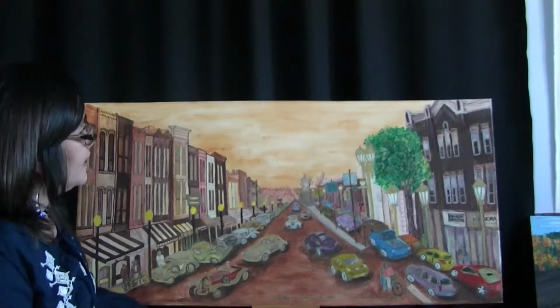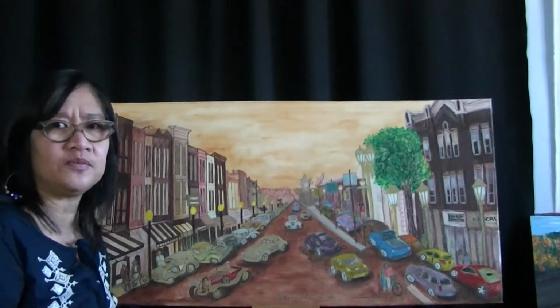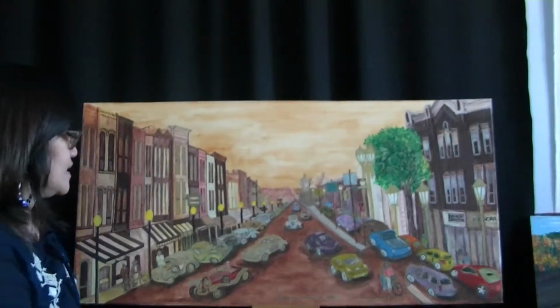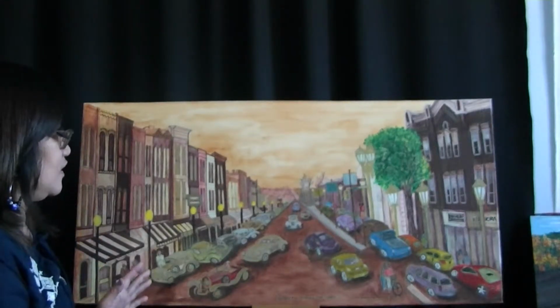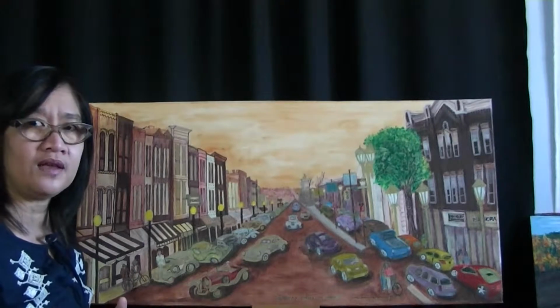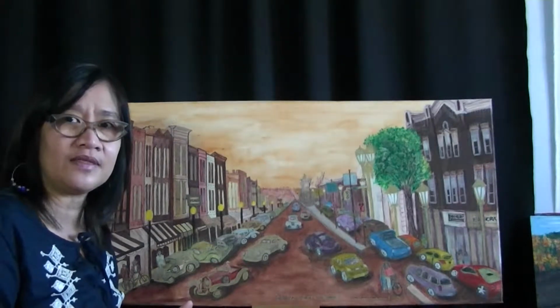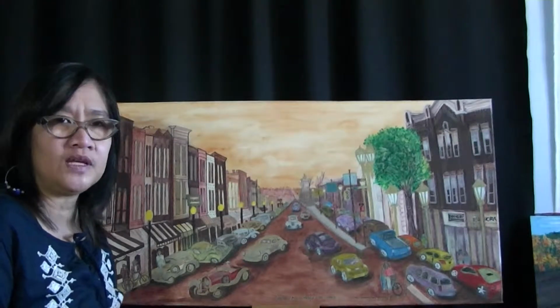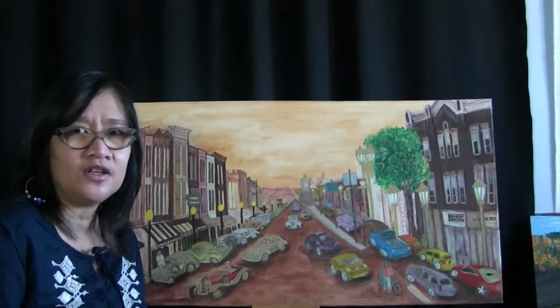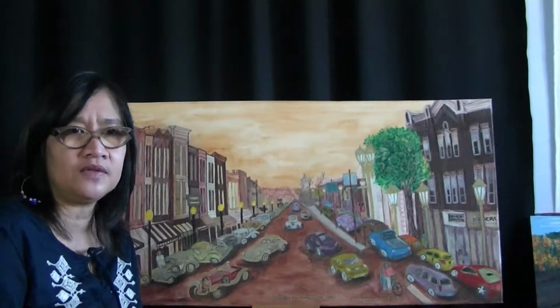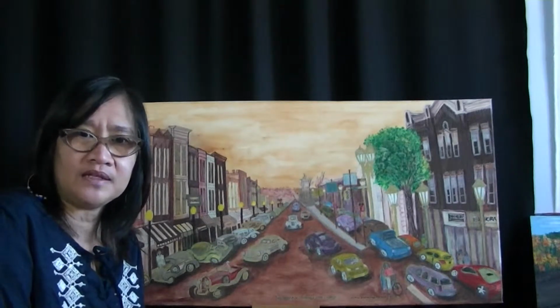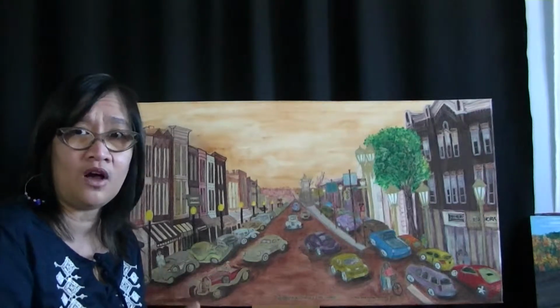So here I'd like to talk to you about perspective. Perspective is how you look at something, or from your point of view, where are you looking at the painting from? Or if you're doing a painting on a subject, you have to find out the perspective. Usually when you do on-the-spot painting, you don't move from one object to another.